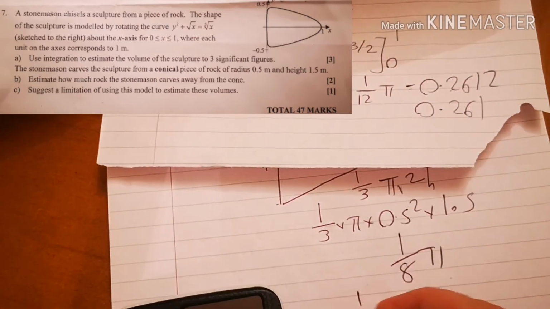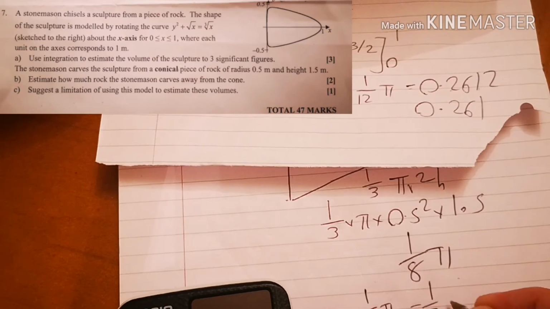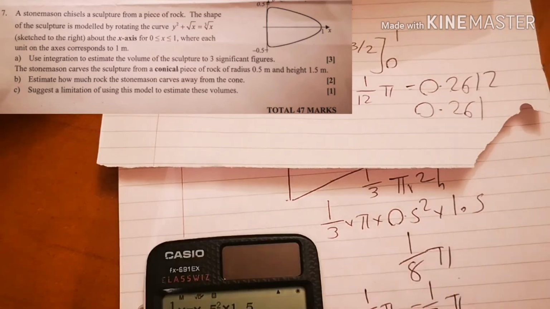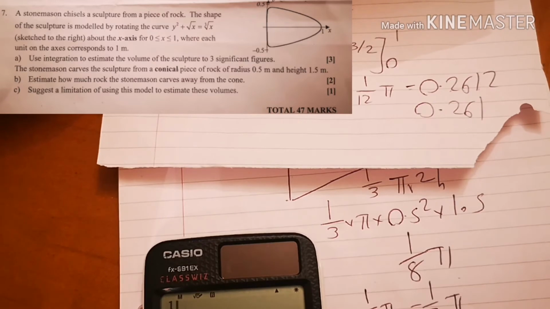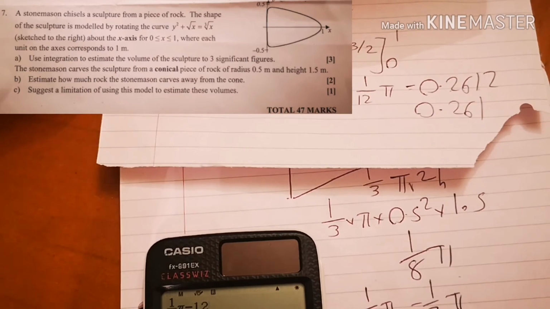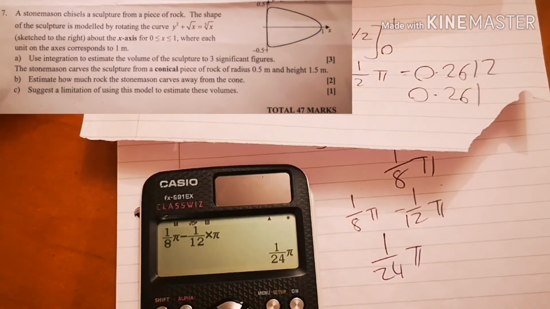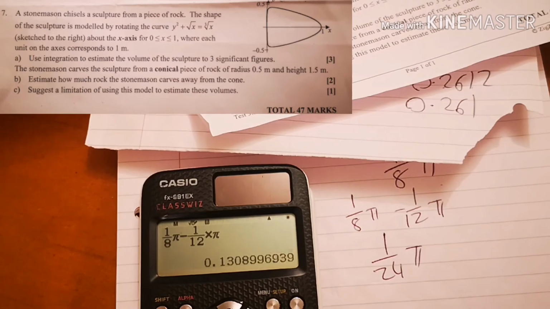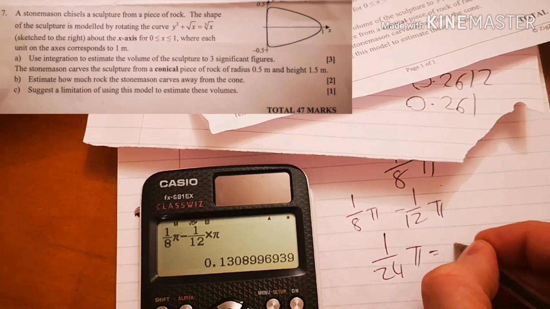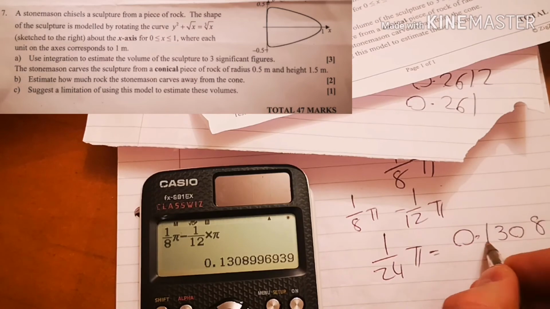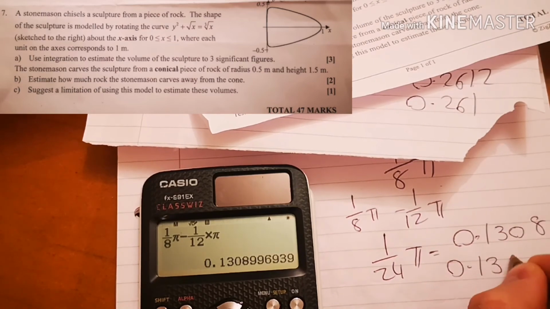So 1/8 pi, take away 1/12 pi, which equals 1/24 pi. It wasn't specific in the question, but it did say 3 significant figures earlier, so I'm just going to continue that trend, just in case. 1, 2, 3, so 0.131.